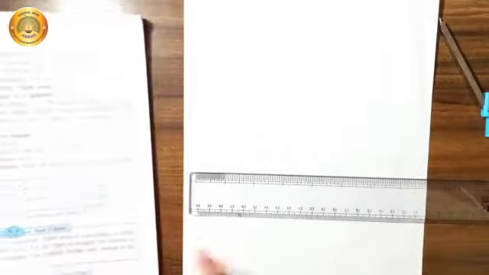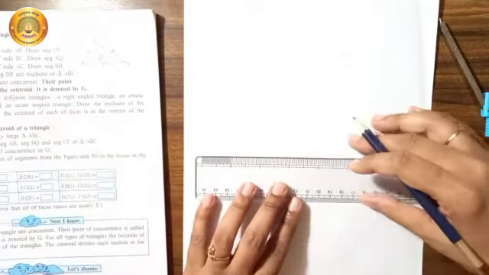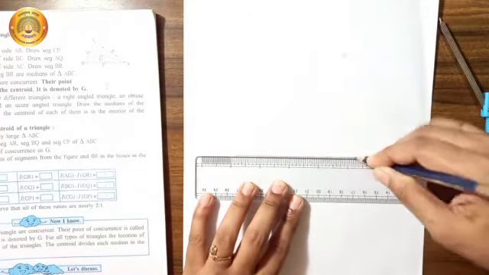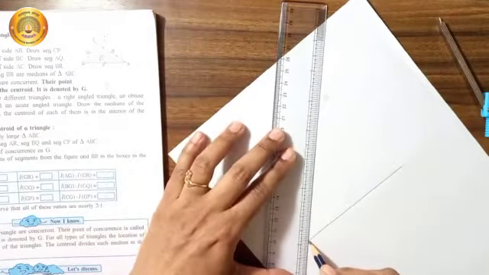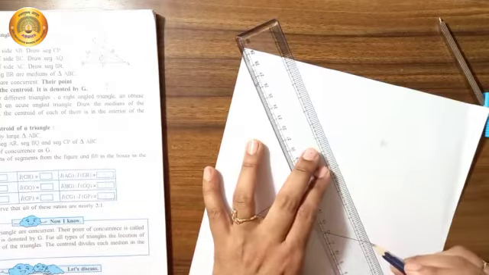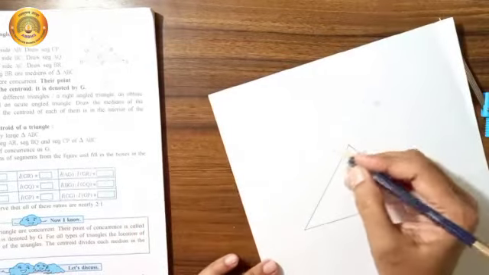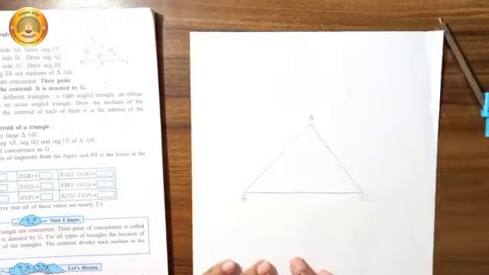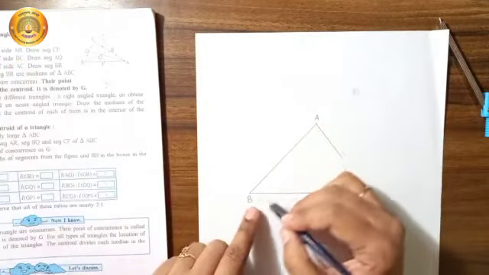So here, see, I'll draw one triangle with any measure because they did not mention any measurement. Any triangle you have to draw. So I'll draw one. Now I'll give the name of the triangle, triangle ABC. After that they said find the midpoint P of side AB. So this is our side AB.